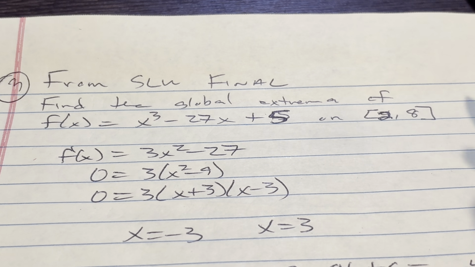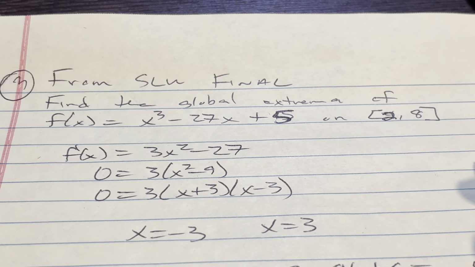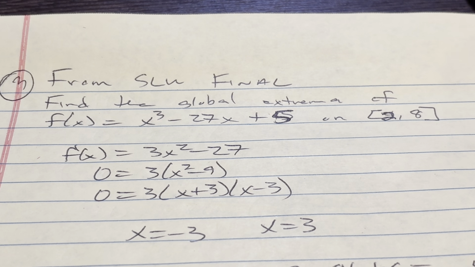Find the global extrema. That's just, especially if it's on an interval, they're just asking, what's the absolute min and max? That's what it means. Global extrema, what's the absolute min and max? So it's not asking for increasing, decreasing.